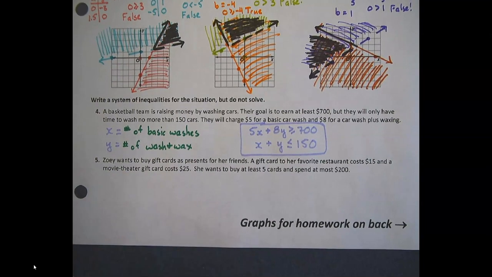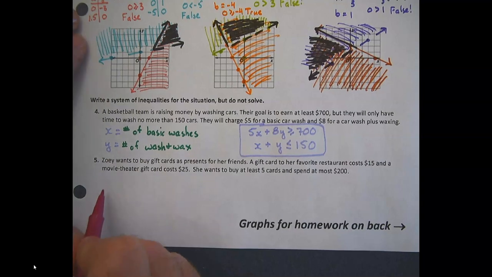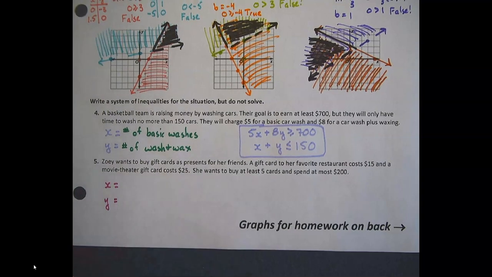Okay, I'm going to encourage you to pause here and see if you can figure out what the X and Y stand for. What is X going to be? What is Y going to be in this story? All right, let's see how you did.